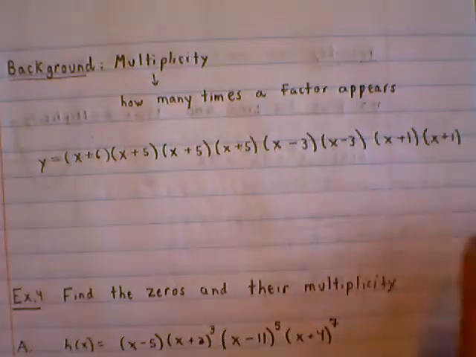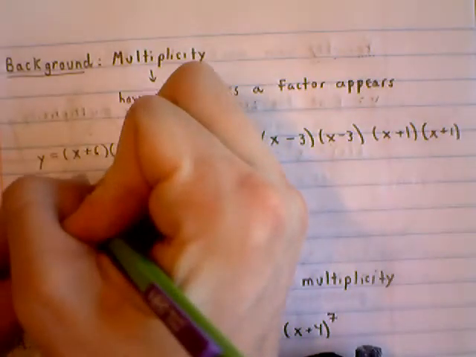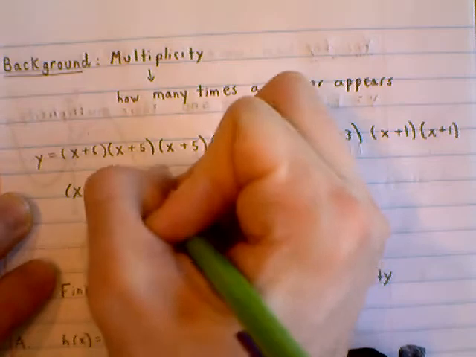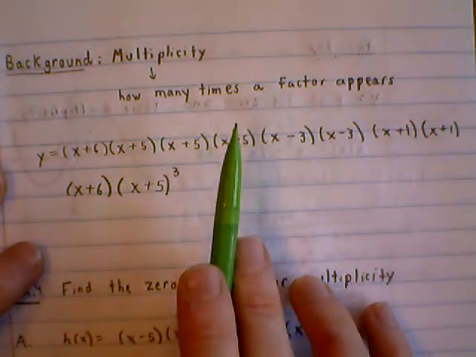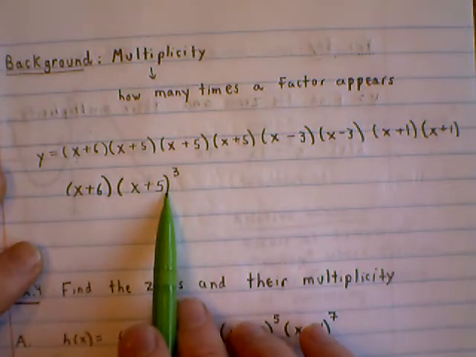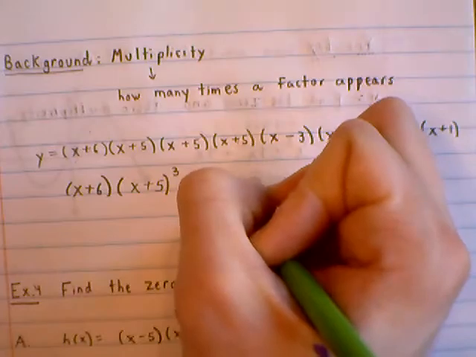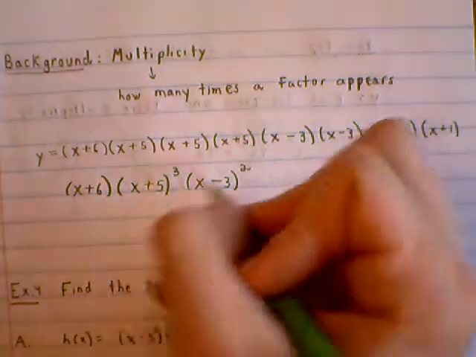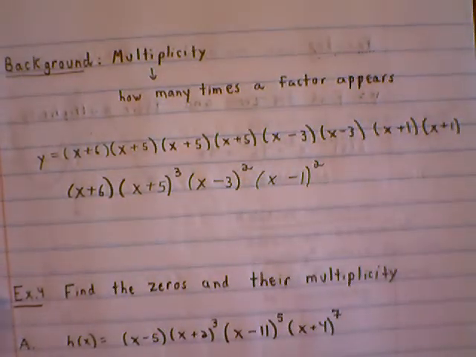So rather than leave it in expanded form, we want to clean this function up a little bit. And I'll write it as x plus 6 times x plus 5 cubed, because x plus 5 times x plus 5 times x plus 5 means x plus 5 cubed, times x minus 3 squared, because there's 2 of those, and then x plus 1 times x plus 1 means x plus 1 squared.